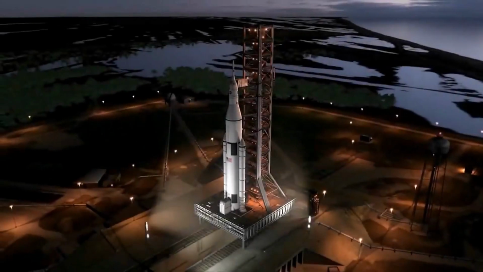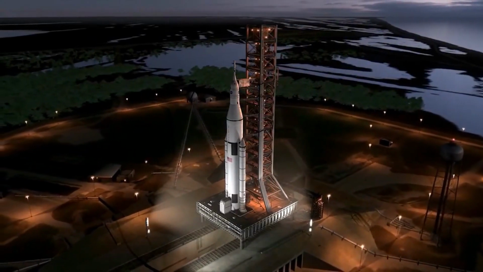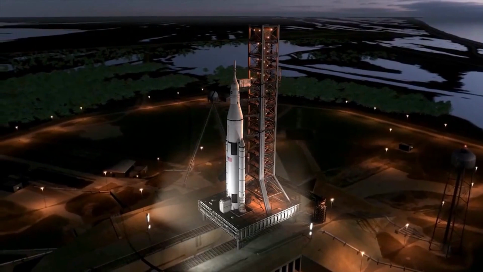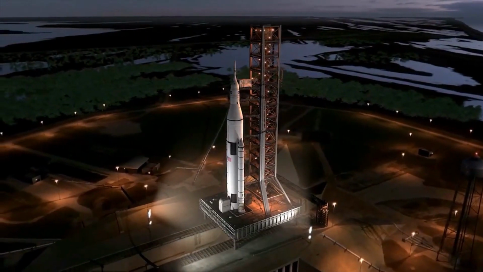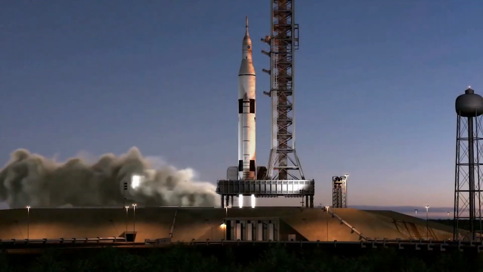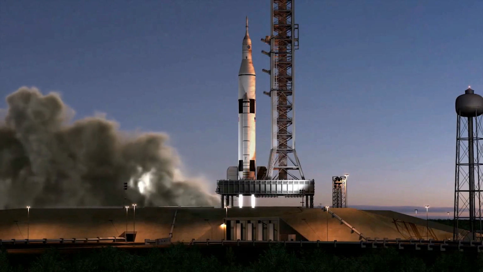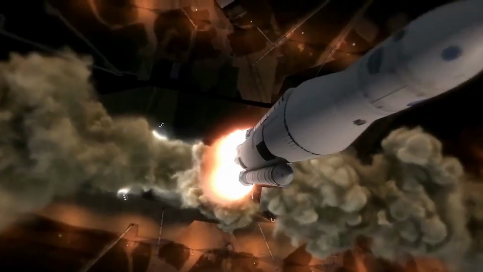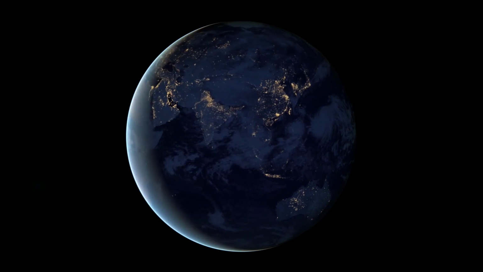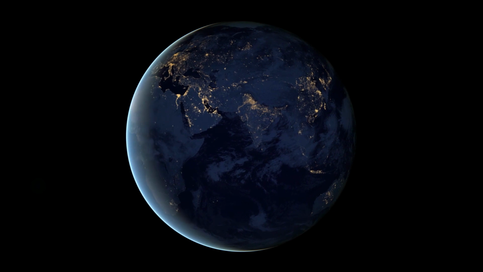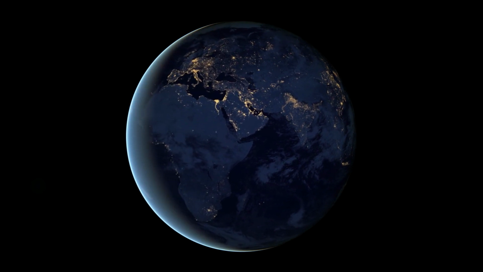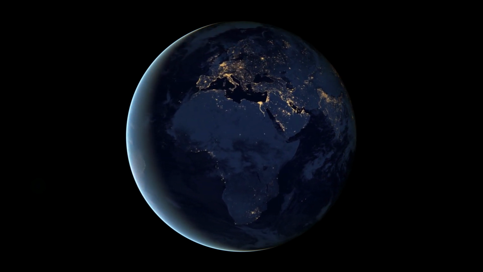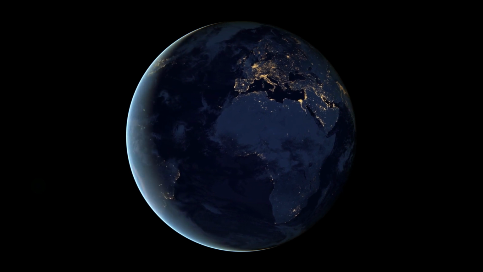Space elevators are fascinating concepts that have been explored for decades as a possible solution to overcome the challenges of space exploration. Imagine a revolutionary method that would allow us to escape the dependence on conventional rockets, making space travel more efficient and accessible. In this video, we will explore the fundamentals, challenges, and promises of space elevators, diving into the exciting field of space engineering.